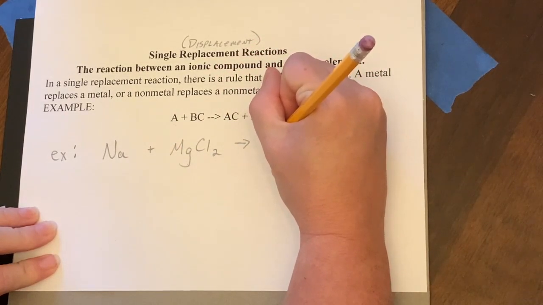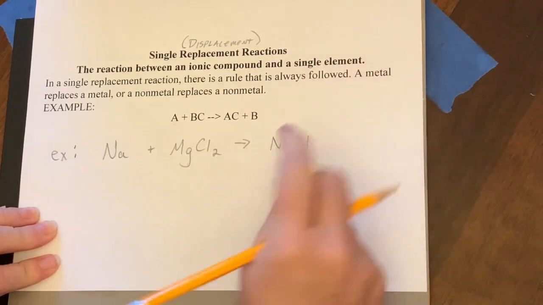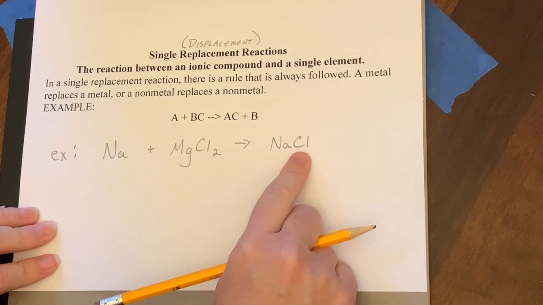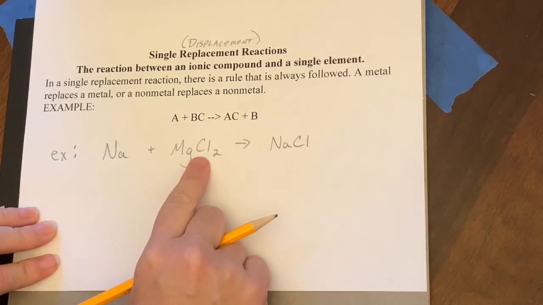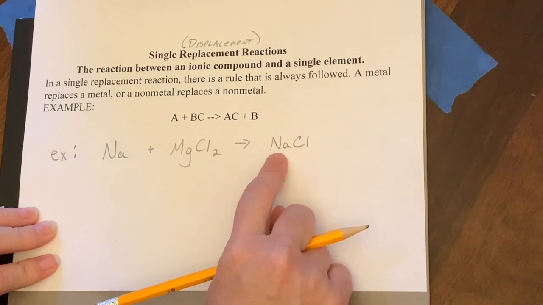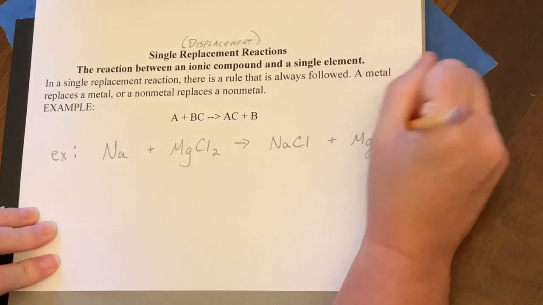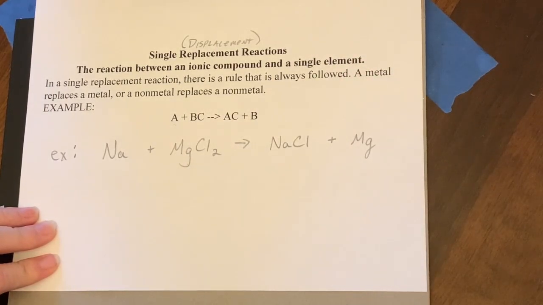And when that happens, sodium is going to go with chloride. Note that I only put one chloride here. There's two chlorides here because magnesium is +2. Well, sodium is only +1, so sodium chloride is NaCl. And then magnesium gets kicked out and is left over there.